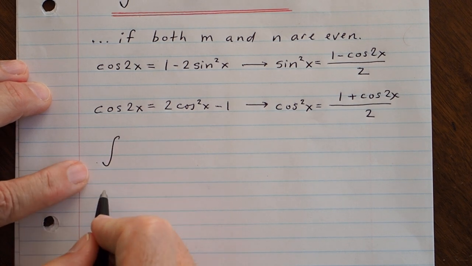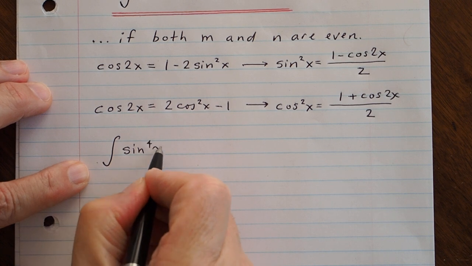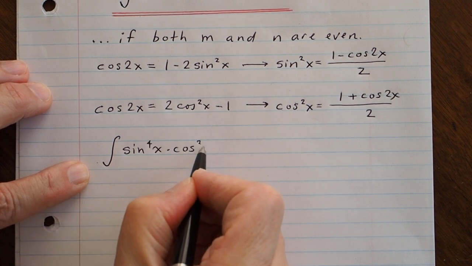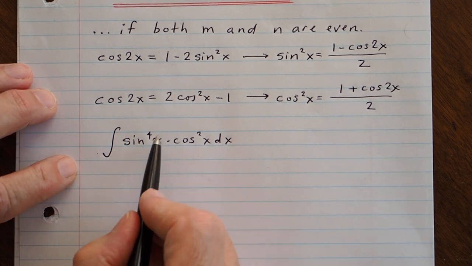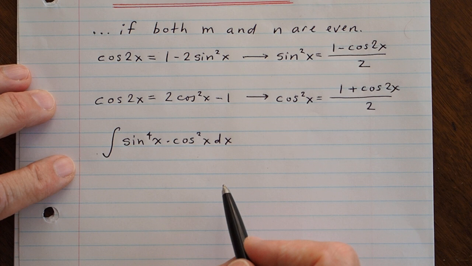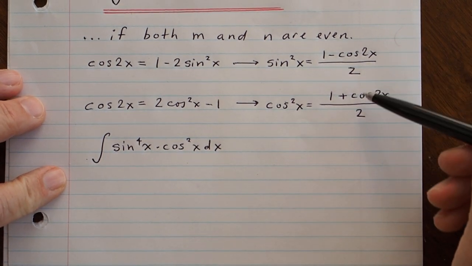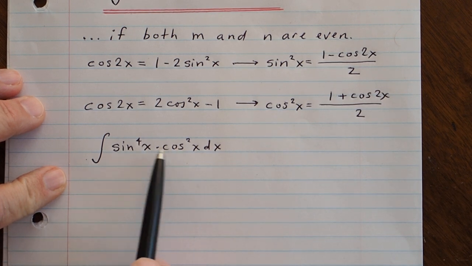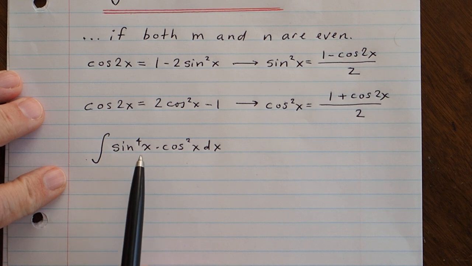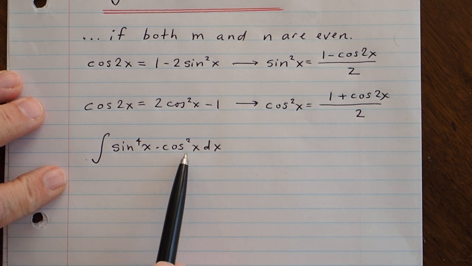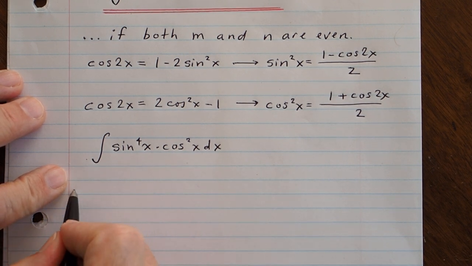Let's investigate this integral to explore: sine to the 4th x times cos squared x dx. Both exponents are even, so we need this method today. The idea is to use these formulas to break this down and continue to rewrite it so that it is simply a sum of linear trig ratios with no exponents on them, which can easily be anti-differentiated. So let's get started.